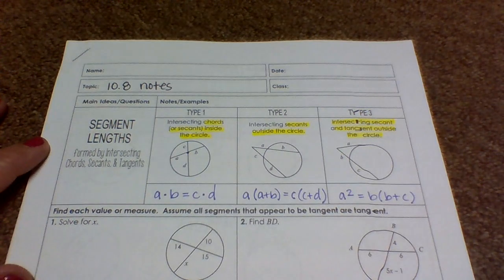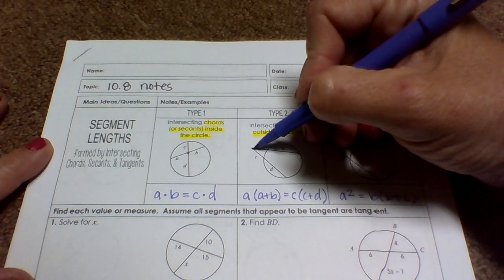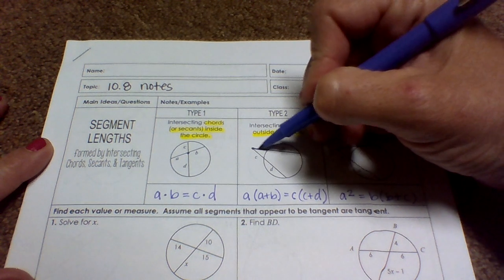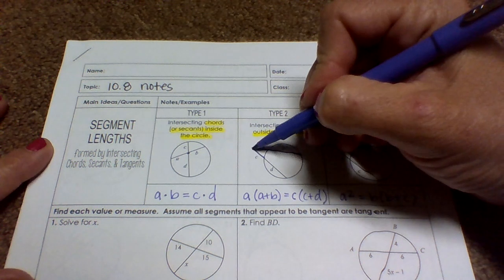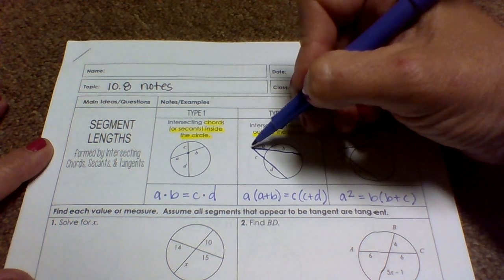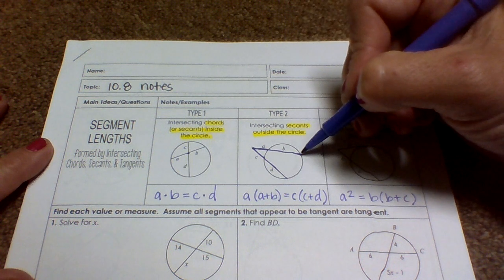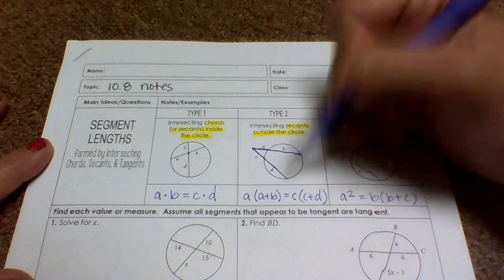Type 2 is intersecting secants outside the circle, so the intersection is out here. You take A times A plus B equals C times C plus D. So the outside part times the entire thing added up is equal to this outside part and the entire thing added up.